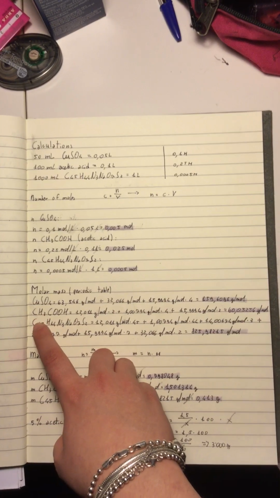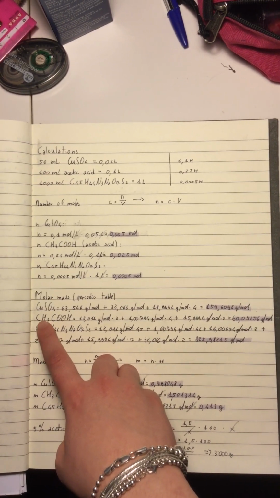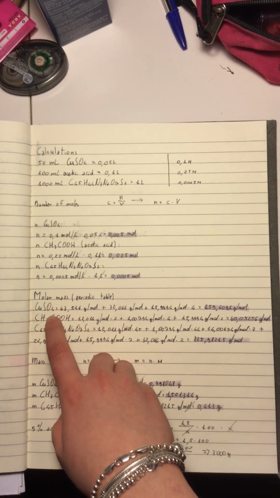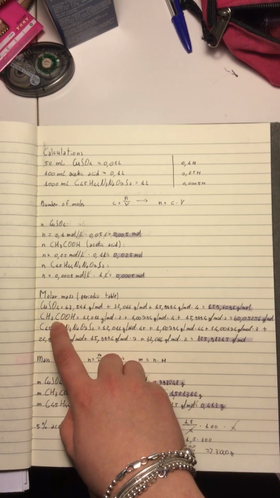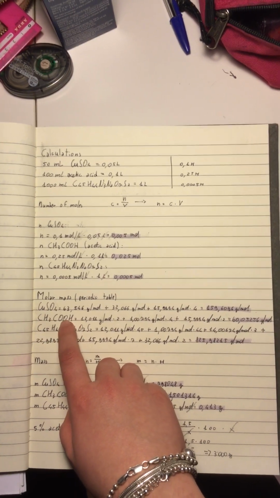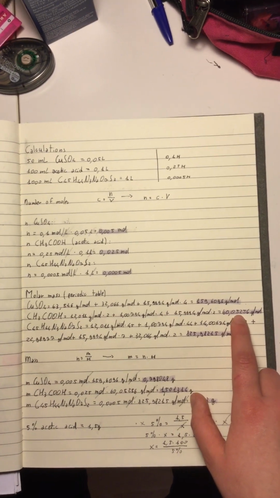So for example, for the acetic acid, we find out the molar mass of the carbon multiplied by 2, because we have 2 carbons, the molar mass of the oxygen multiplied by 2, and the molar mass of the hydrogen multiplied by 4, because we have 2 oxygens and 4 hydrogens, and this is the number.